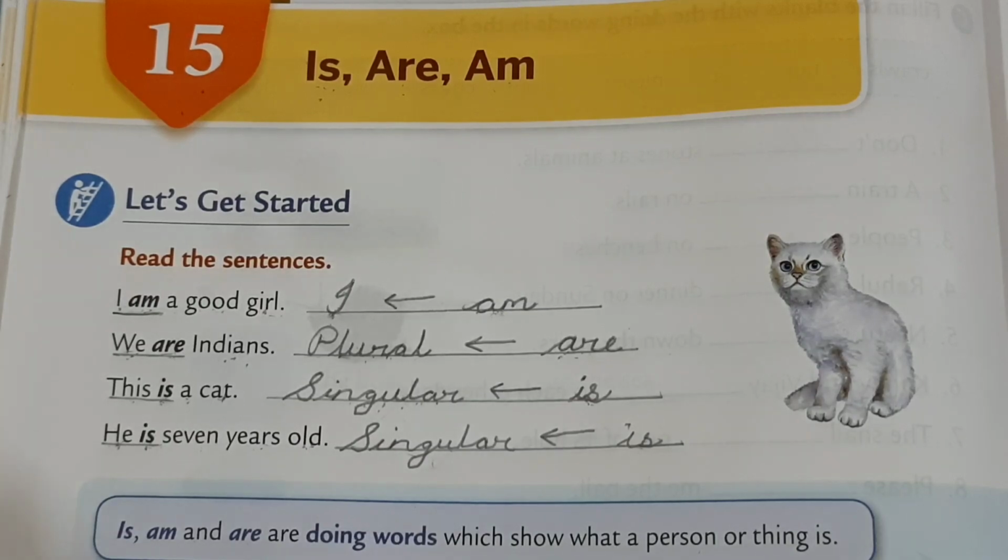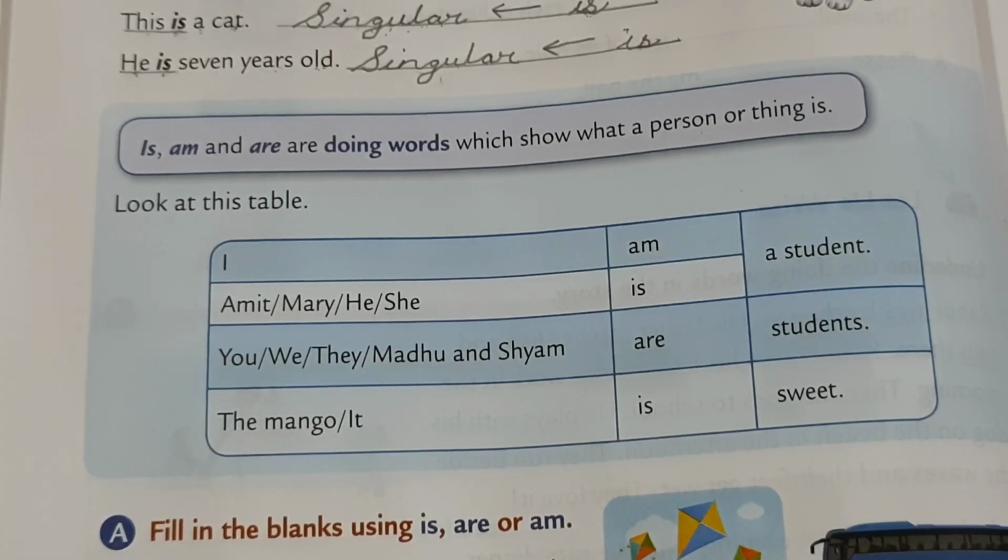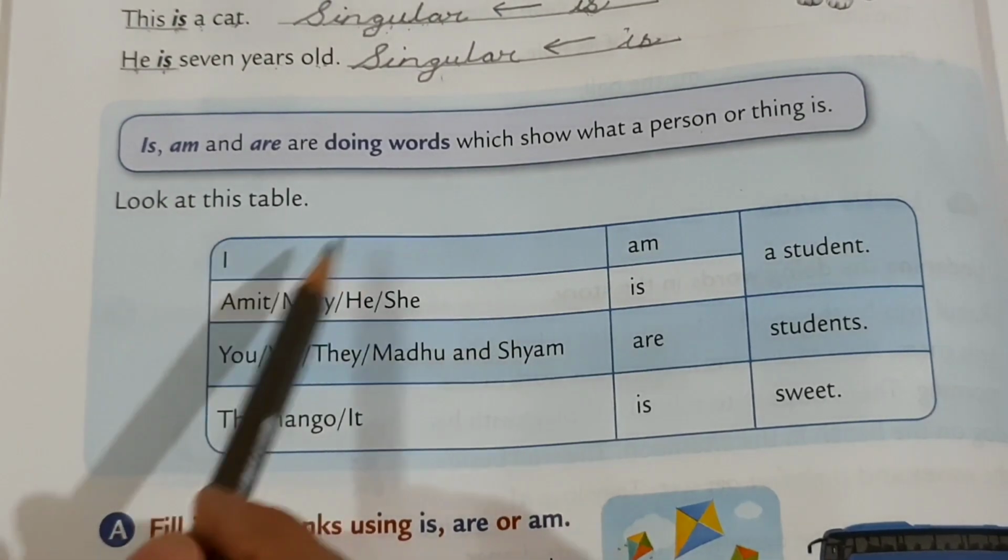Now, children, have a look at this table.